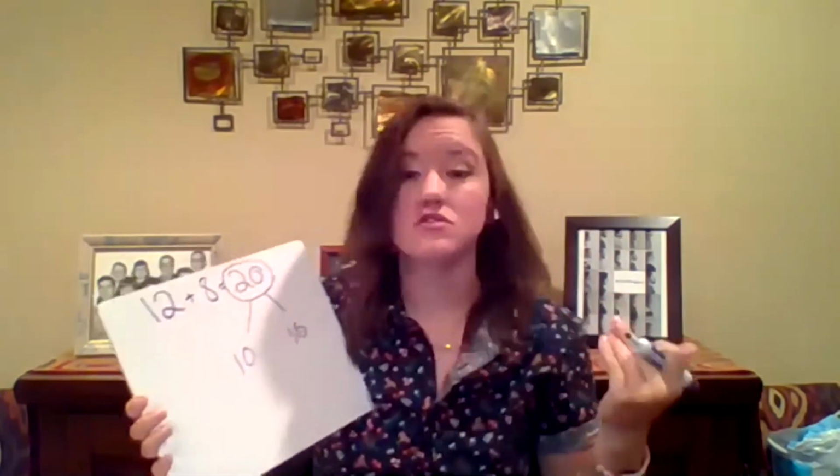Think to your math fluency and our skip counting. Let's say we're counting by tens. Let's see, we have 10, 20. 10 plus another 10, 10 plus 10 equals 20.